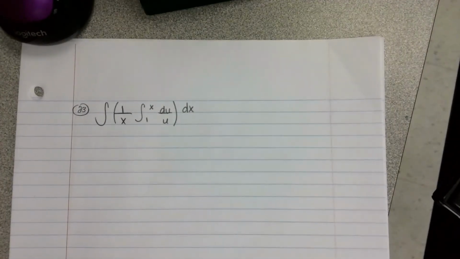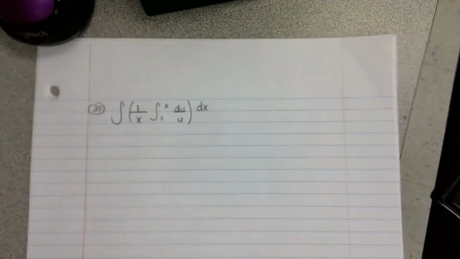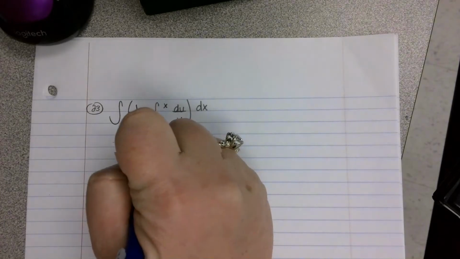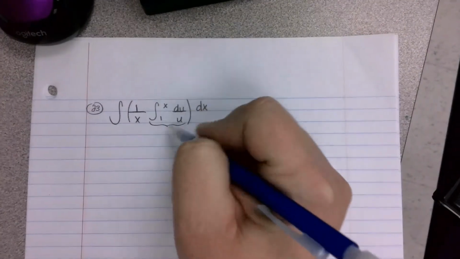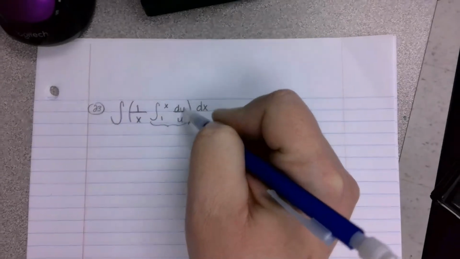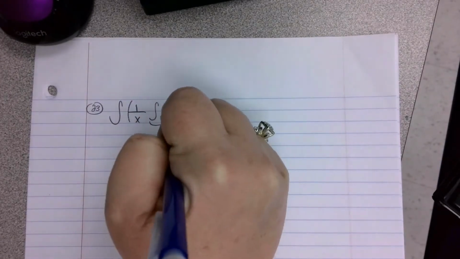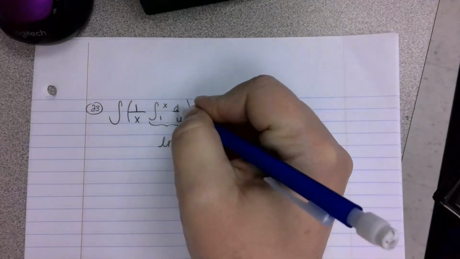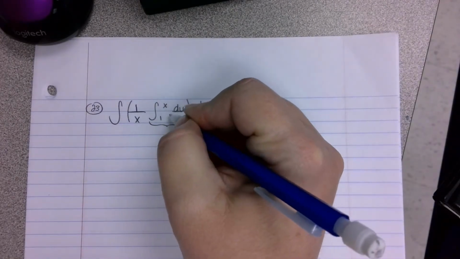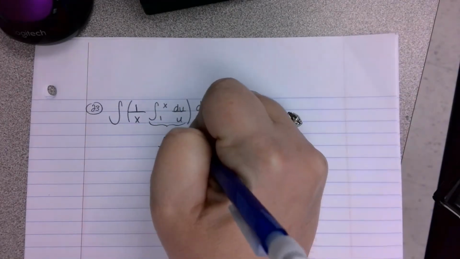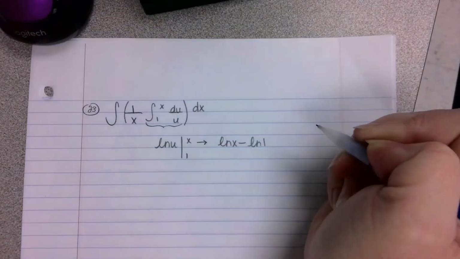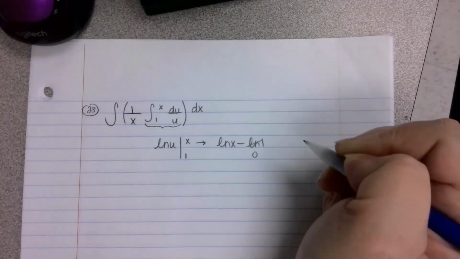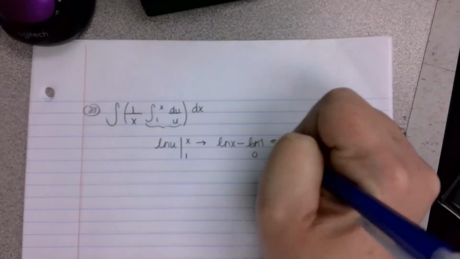All right, guys, so we are going to start on number 23. Number 23 looks crazy, but we just want to get started right here. If we are solving this problem right here, the integration of 1 over u is just ln u. And because it has the du, we're going to evaluate from 1 to x. So that will just be ln x minus ln 1. Well, ln 1 is equal to 0, which means it's just equal to ln x.